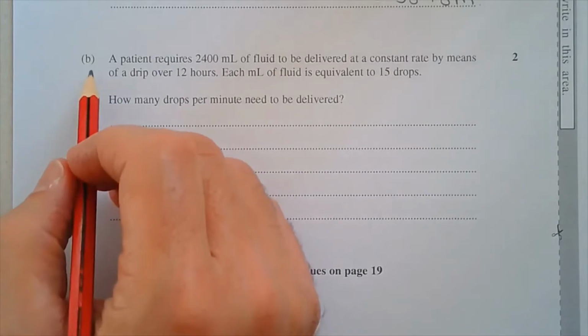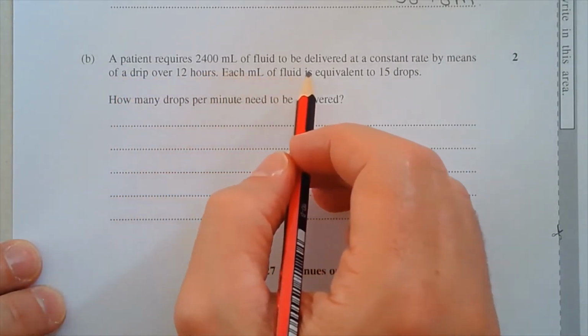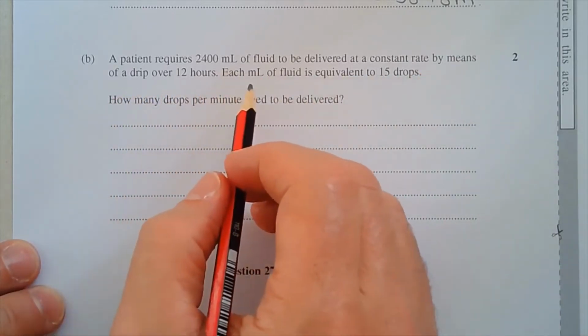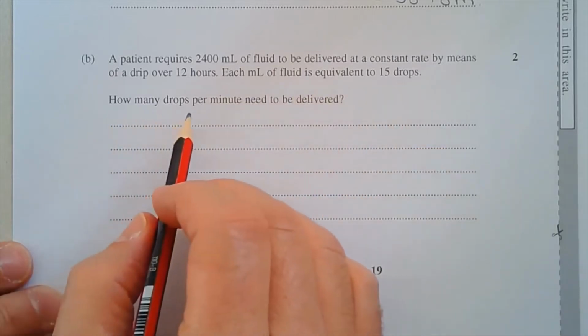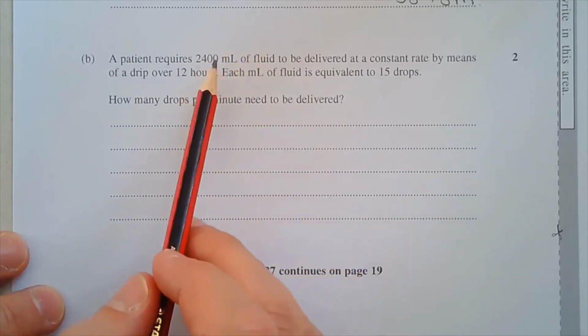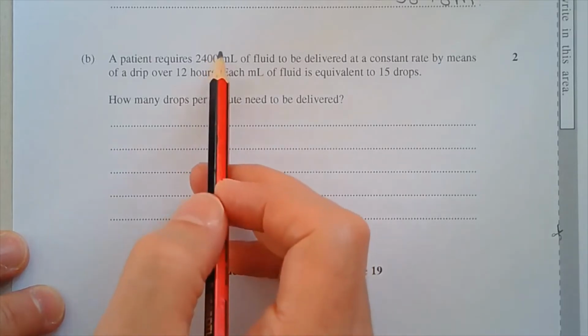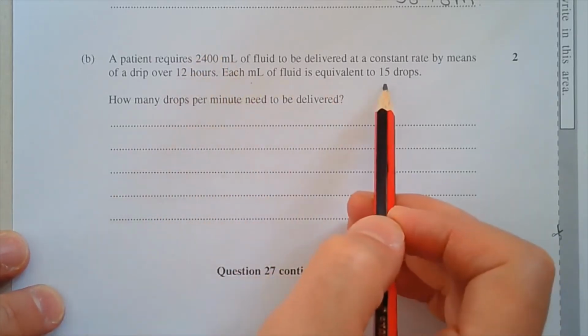Question 27b. A patient requires 2,400 milliliters of fluid to be delivered at a constant rate by means of a drip over 12 hours. Each milliliter of fluid is equivalent to 15 drops. How many drops per minute need to be delivered? So let's work out the number of drops in total. We have 2,400 milliliters, of which each milliliter is equivalent to 15 drops.